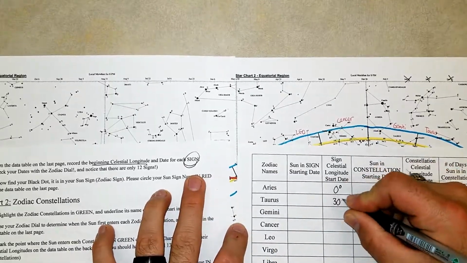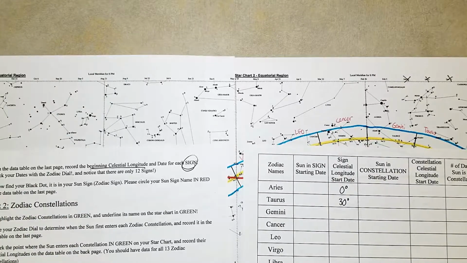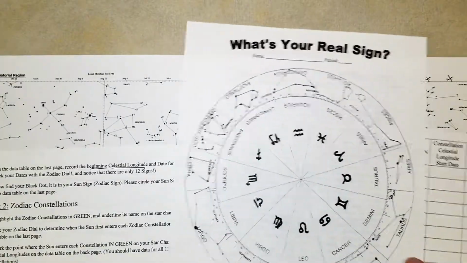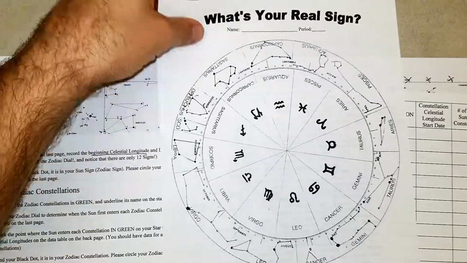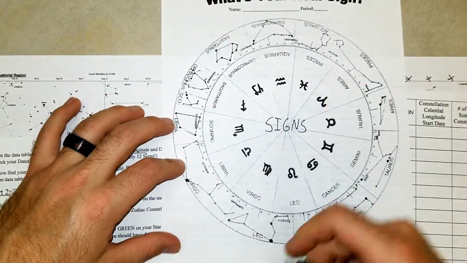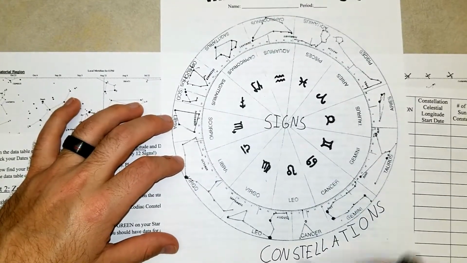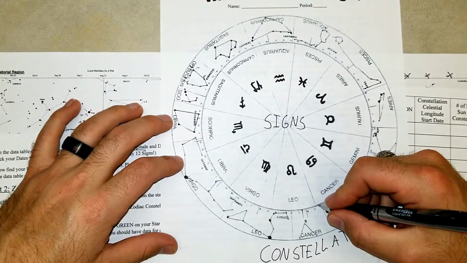The next thing we need to do here is figure out in the data table when our sign starts, the celestial longitude, and that's at every one of those 30-degree intervals. Then we need to figure out the date that each sign starts. So on our wheel, all the stuff on the interior is relative to the signs, and all the stuff on the exterior is relative to your constellations.